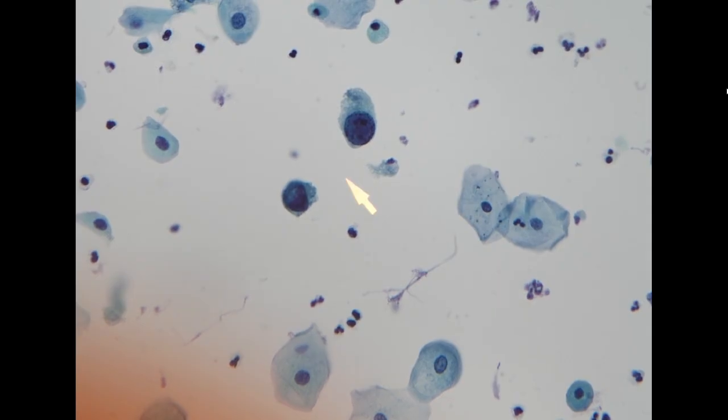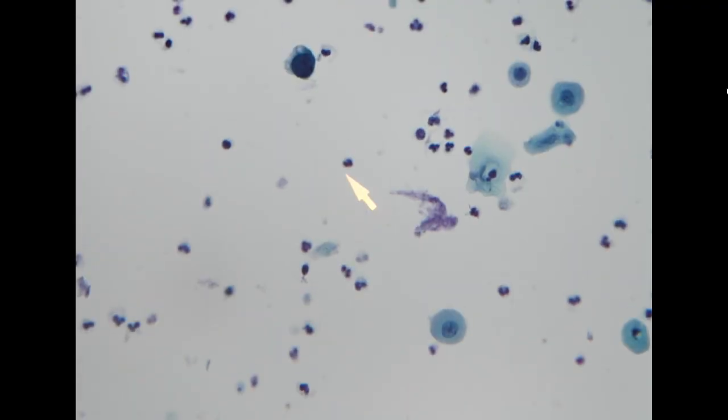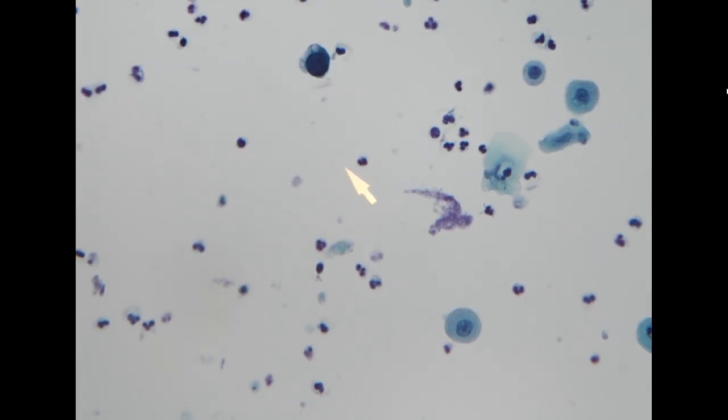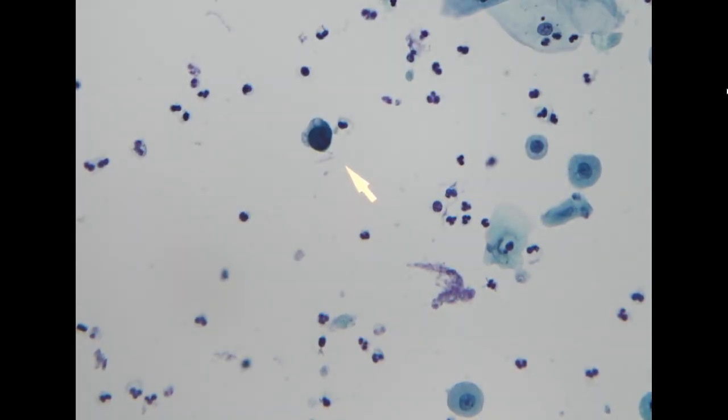Usually, when we see virus inclusion, we would expect the patient to have some immunocompromised condition. For example, if the patient is a transplant patient who underwent immunosuppression, or the patient is a cancer patient undergoing chemotherapy.